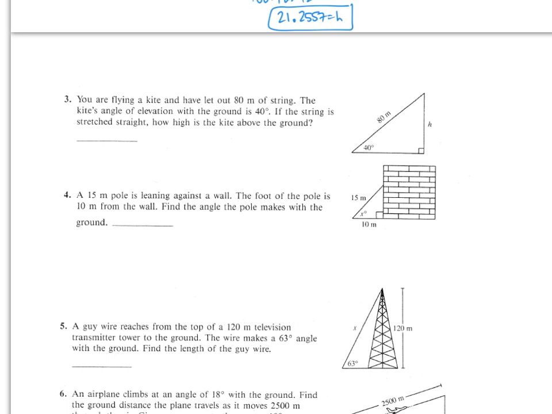You are flying a kite. Again, here is me. Maybe I should put some hair on myself right there. Kind of a little smile. Okay, and I have to let it out 80 feet of string right there. The kite's angle of elevation with the ground is 40 degrees. If the string is stretched straight, how high is it?